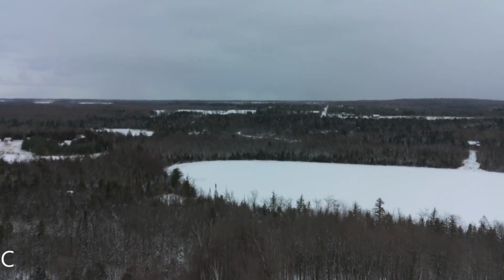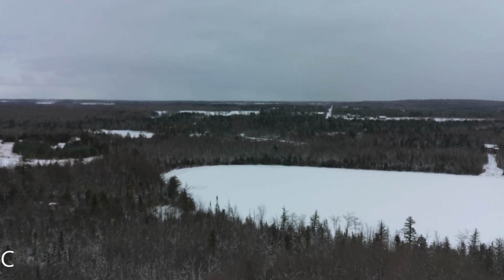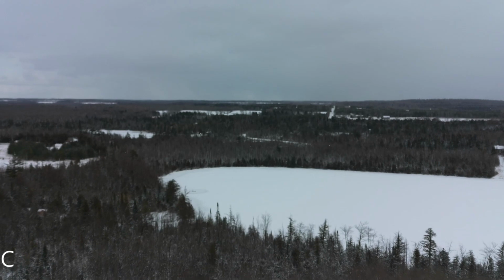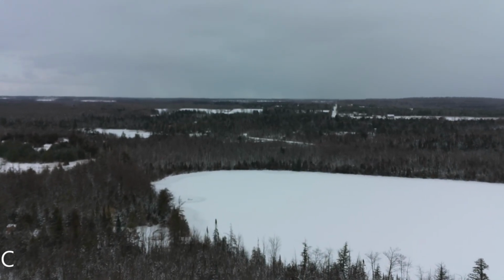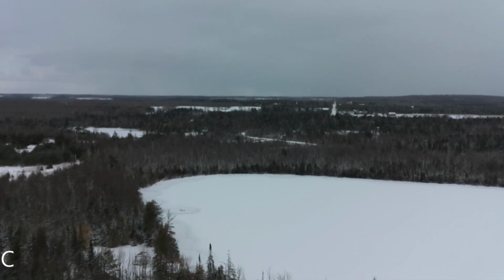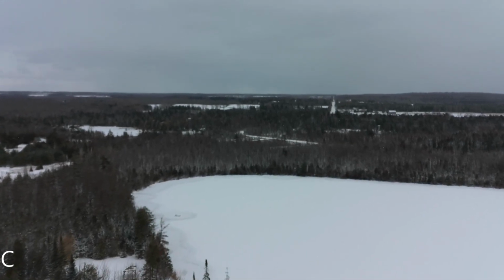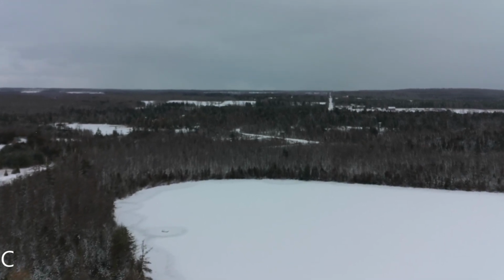And here it is. And if you notice, the horizon's not too bad. There are still some instances of jello there, and this is 2.7K at 60 frames per second, rendered at 1080p, but very slight jello in some places, but a lot better than the normal one.